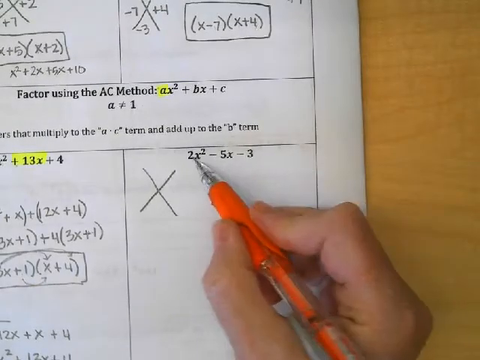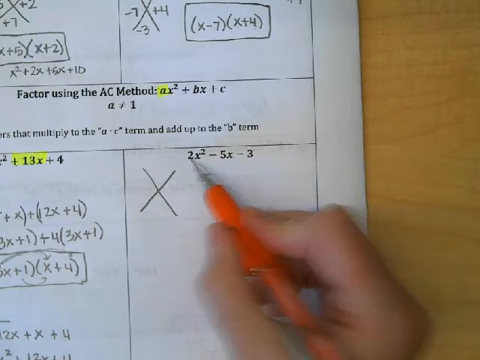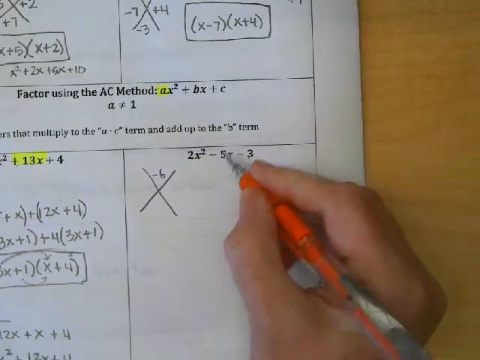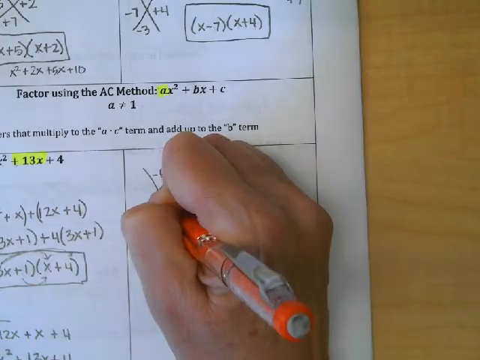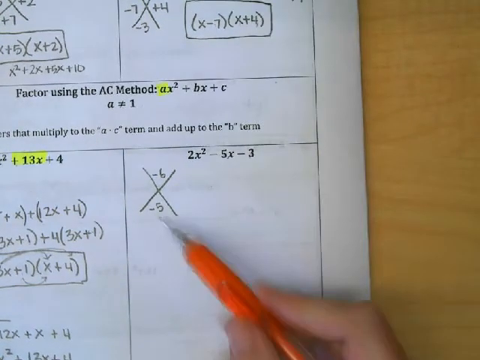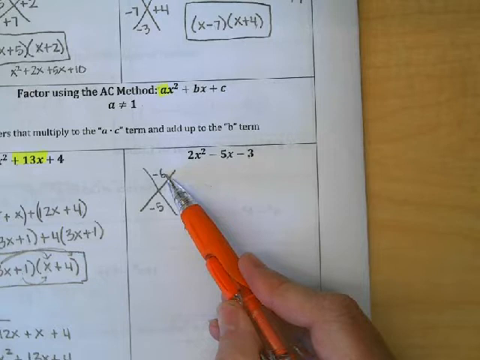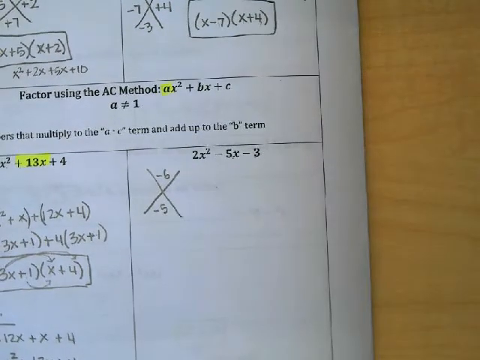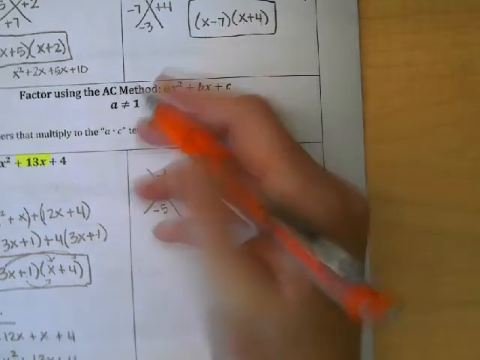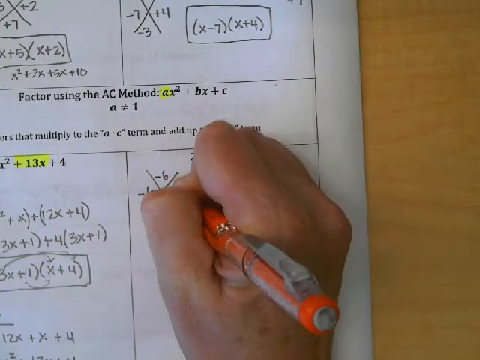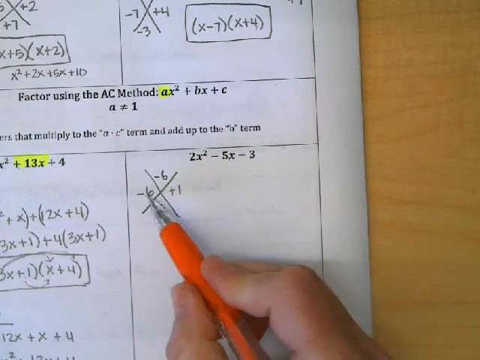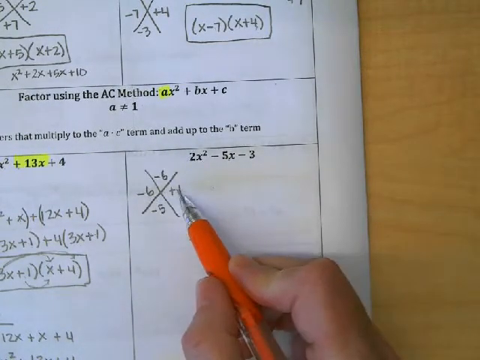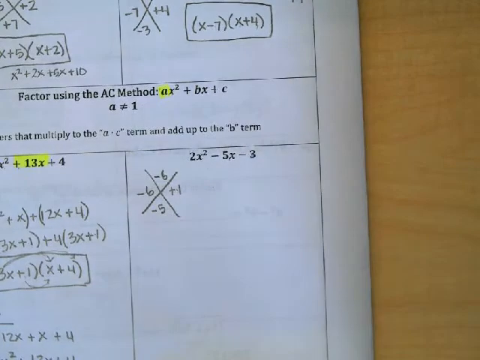Okay, so A times C, so 2 times negative 3 is negative 6, and negative 5 is my B term. Okay, 2 numbers that multiply to negative 6, add to negative 5. And it's not 3 and 2. Negative 6 and a positive 1. Let's double check. Negative 6 times 1 is negative 6. Negative 6 plus 1 is negative 5.